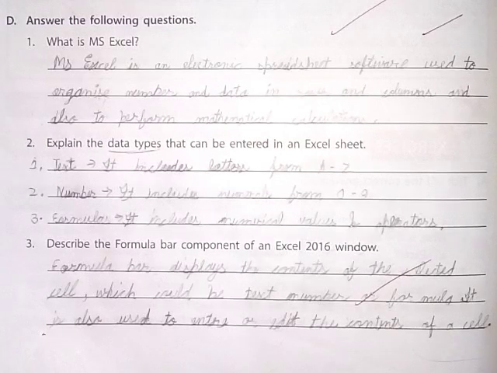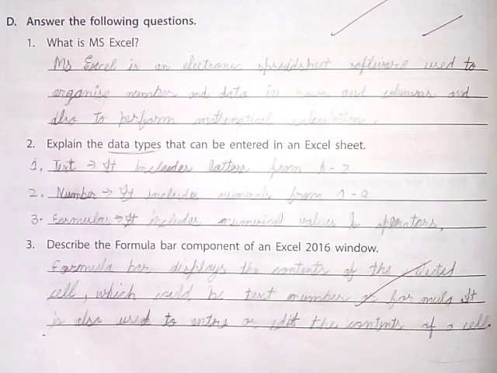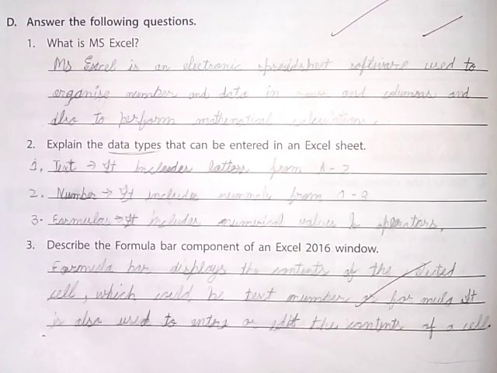Part D. Answer the following questions. First, what is MS Excel? Answer. MS Excel is an electronic spreadsheet software used to organize numbers and data in rows and columns and also to perform mathematical calculations. Second, explain the data types that can be entered in an Excel sheet.